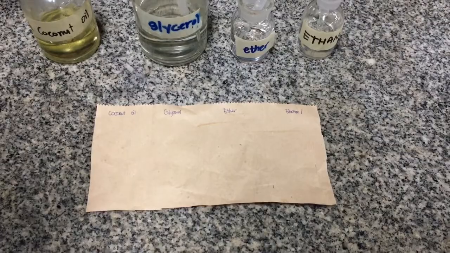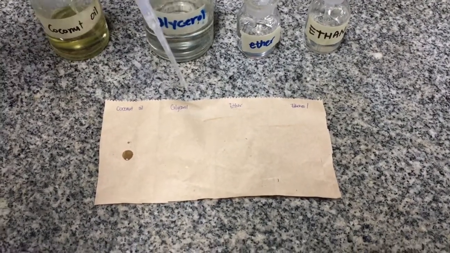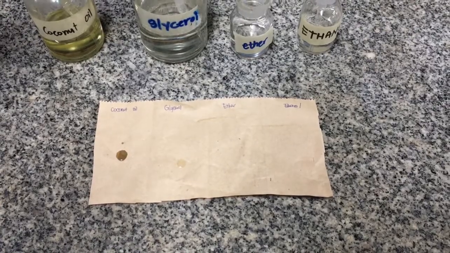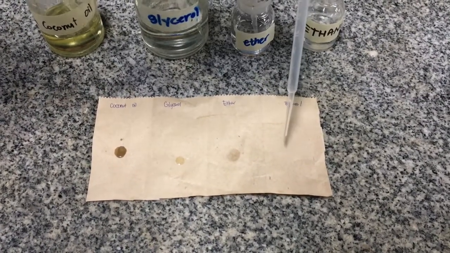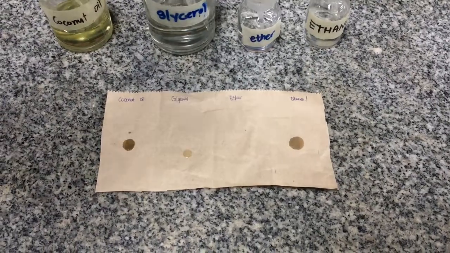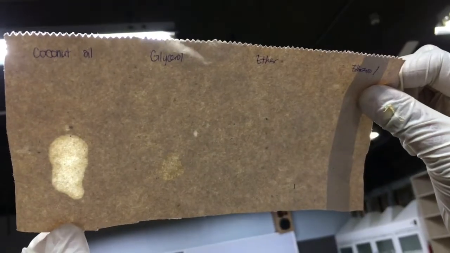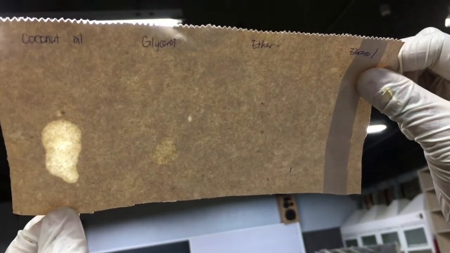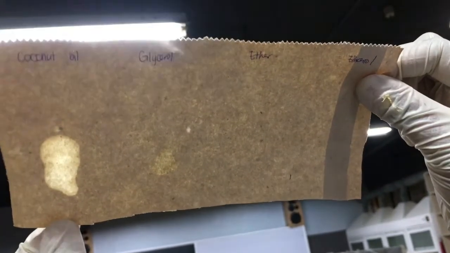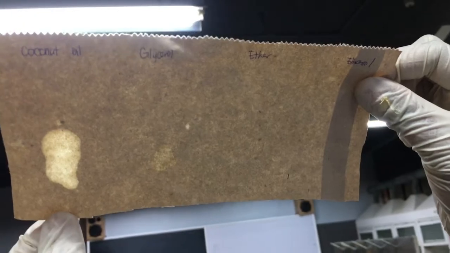To do this, simply add a drop of each substance to the portion of the paper labeled with its name. And then, wait for a few minutes until all liquids dry up. The formation of a translucent spot is best observed against a white light. As you could see, only coconut oil was able to produce a permanent translucent spot. This means that among all the samples tested, only coconut oil is non-volatile.